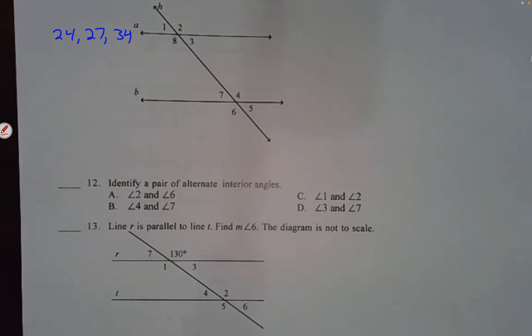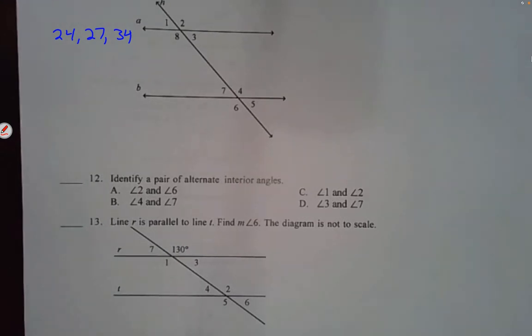What if it asks for corresponding? That's a common one. I don't think it will, but corresponding would be like 2 and 4, 1 and 7, 8 and 6, 3 and 5. Okay. You got it. Number 13, or can we keep going? Yep, alternate interior though. Did you get answer D for this one, Ashton?